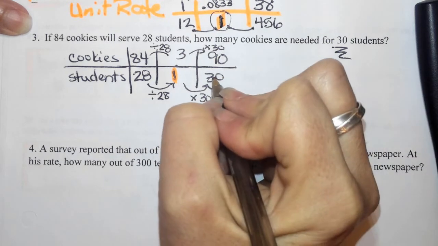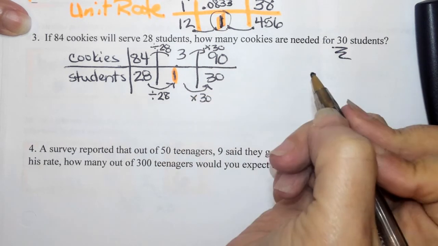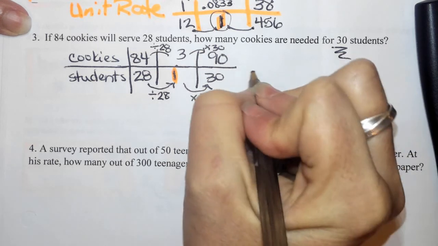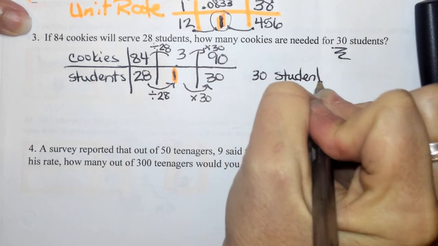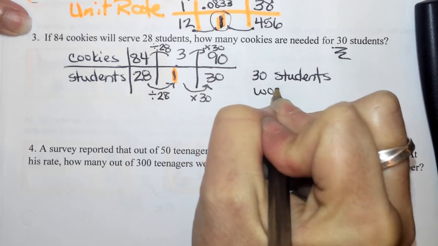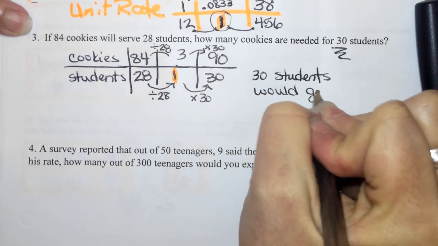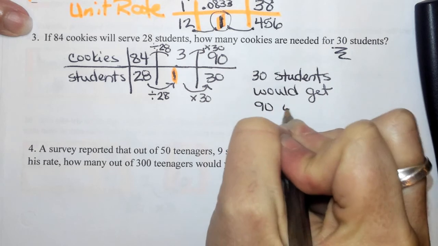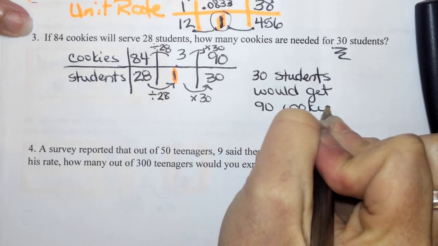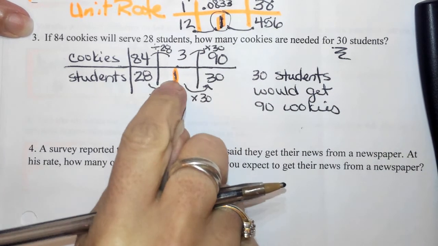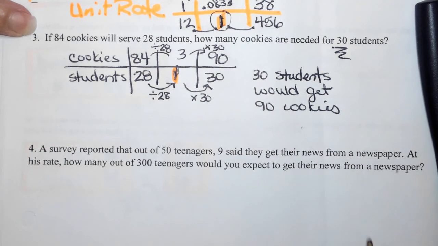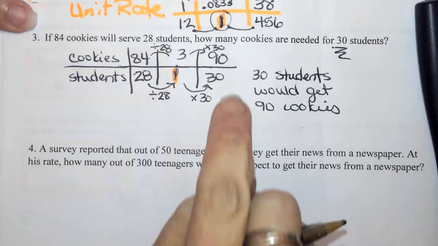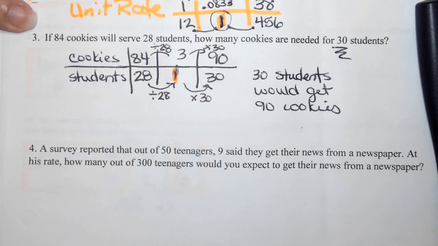So 30 students would get 90 cookies. You can do unit rate. You could have dropped it to a 2 and gotten 6. Like, it doesn't matter what pattern you use, as long as in the end you get 30 and 90.